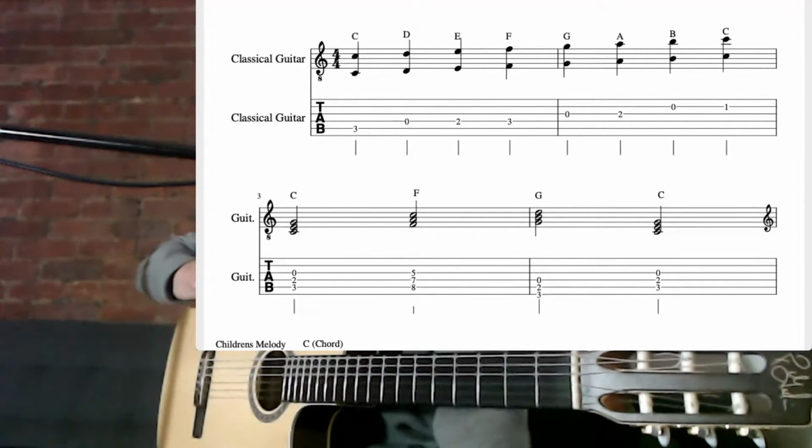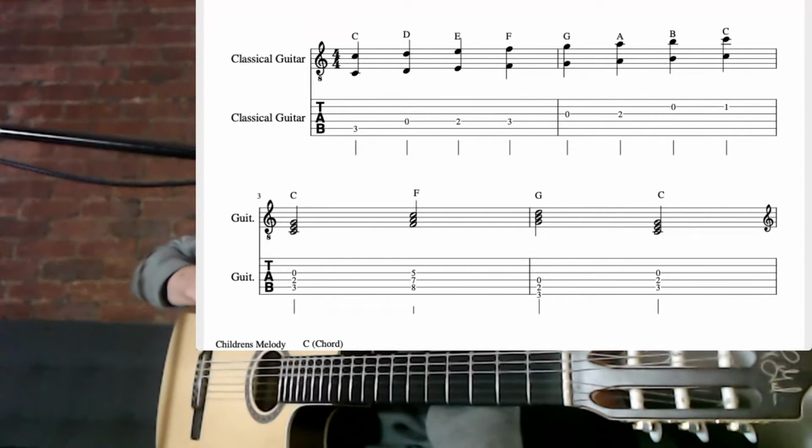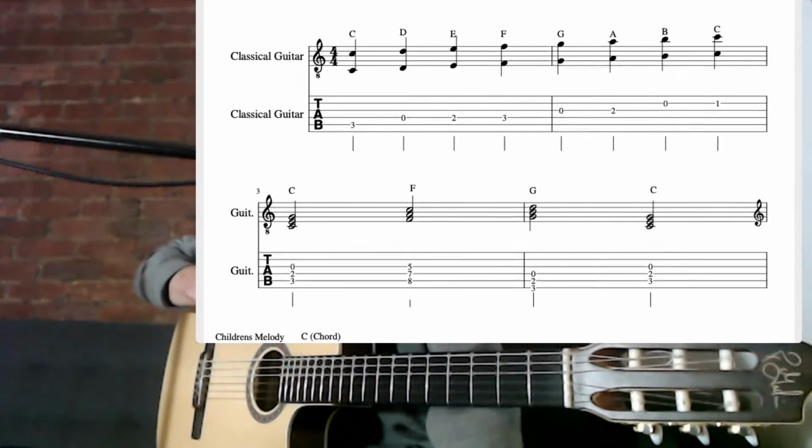I'm running out of space for my guitar here. I'm going to make this just a little smaller. I know. Can't have it all.